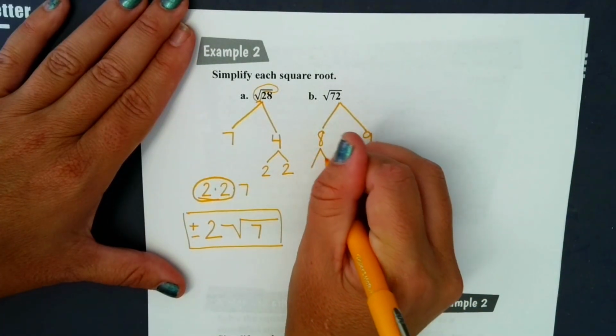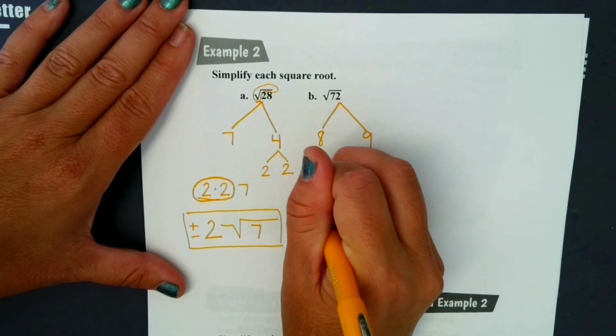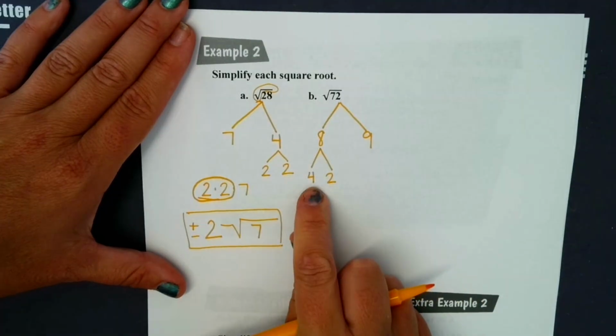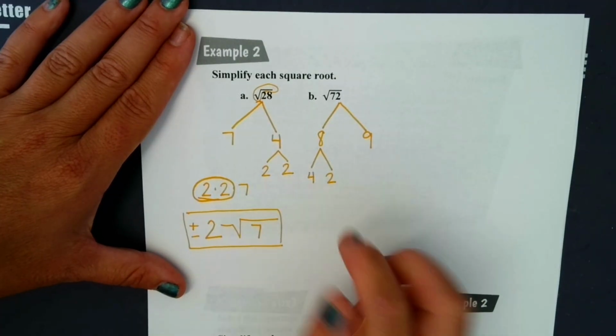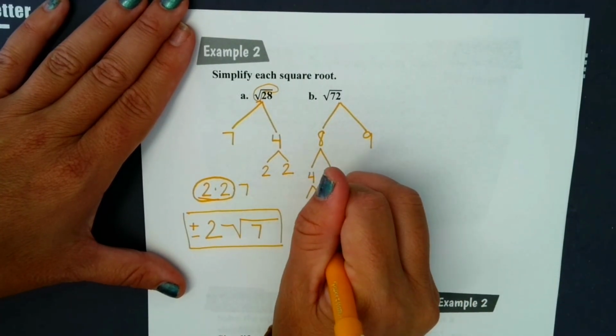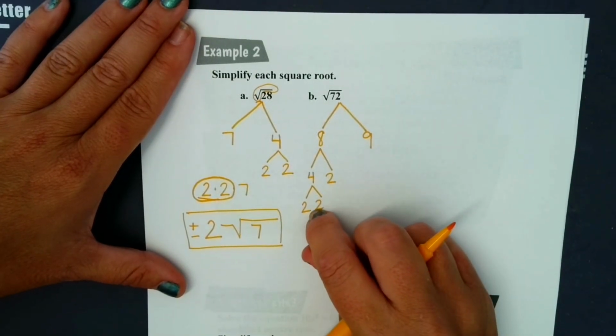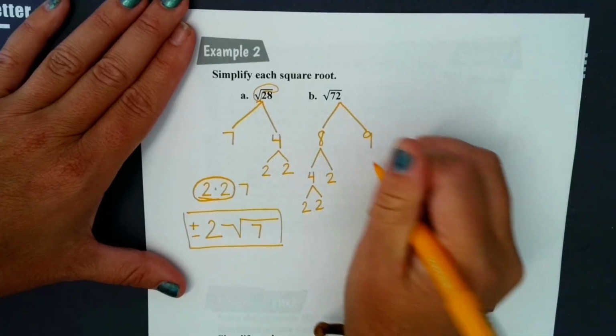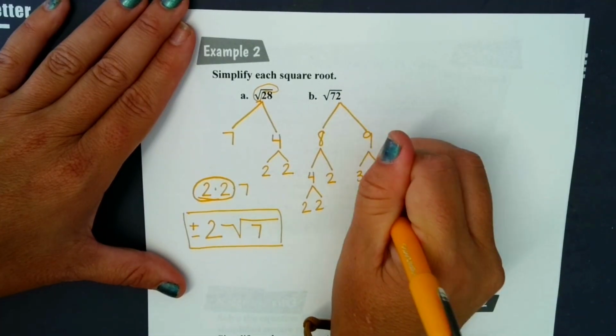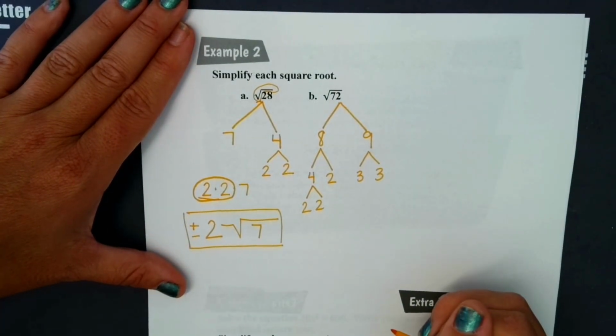So how could I split up 8? 4 and 2. Can I split up the 4 or the 2? The 4. To what? 2 and 2. Can I split any of those 2's up anymore? No. Can I split the 9 up? Yeah, to 3 and 3. Can I split the 3's up anymore?